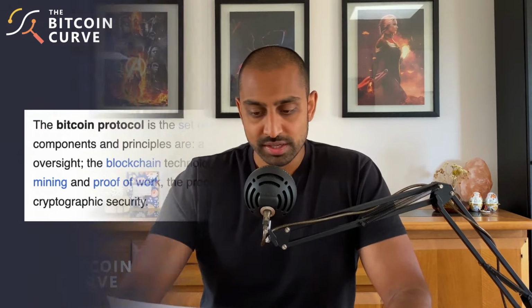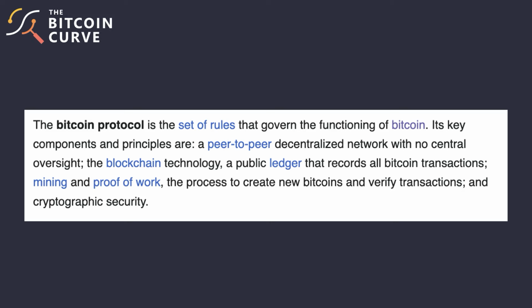So the first comes from Wikipedia, and I will read it out. So the key components and principles are a peer-to-peer decentralized network with no central oversight, the blockchain technology, a public ledger that records all Bitcoin transactions, mining and proof of work, the process to create new Bitcoins and verify transactions, and cryptographic security.